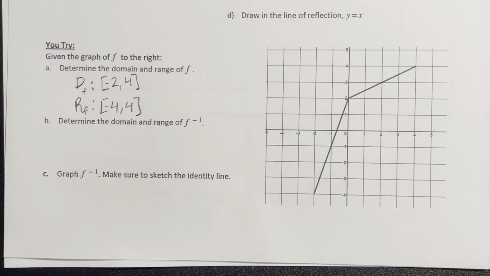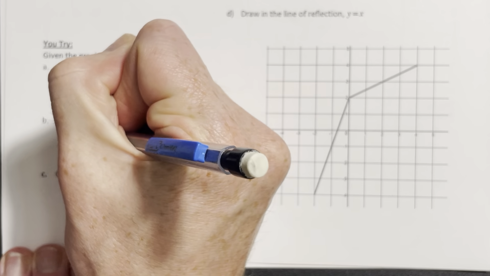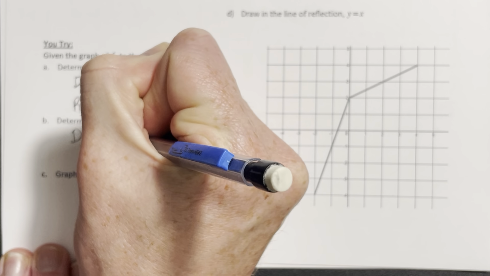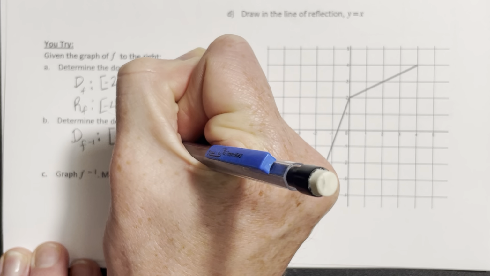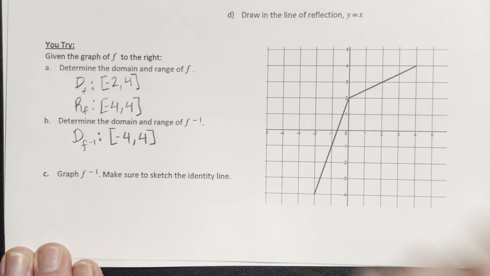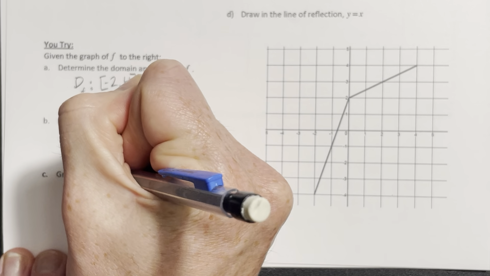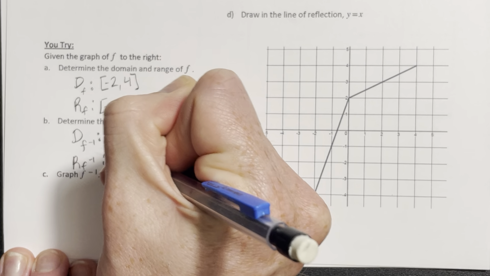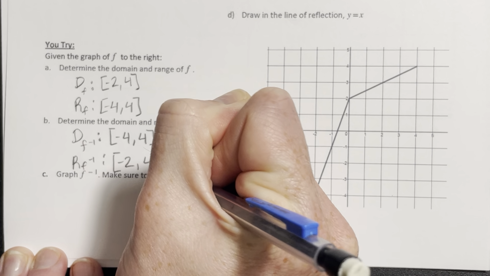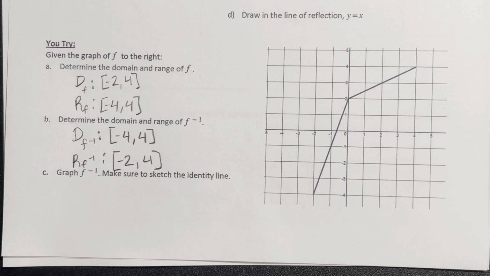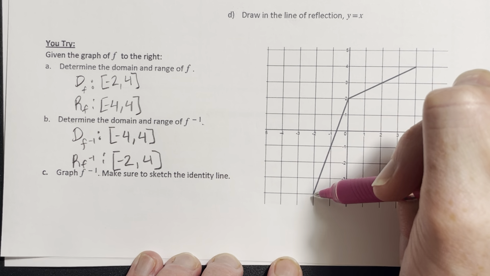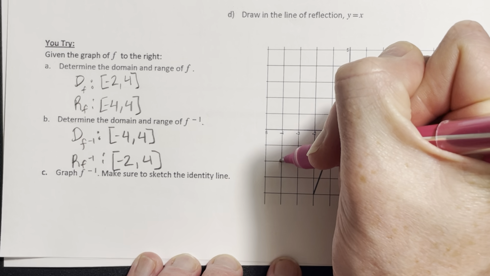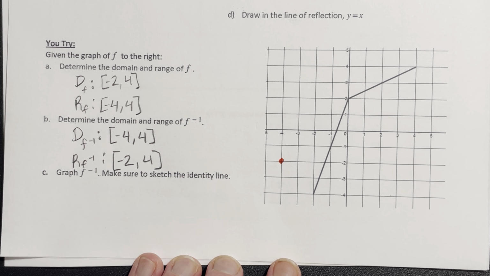From right there, we can figure out what the domain and range of the inverse are without even graphing. So the domain of the inverse should be the same as the range of f, and the range of the inverse should be the same as the domain of f. Lastly, we want to actually make a graph. So if I look at each coordinate and do the inverse, (-2, -4) has an inverse of (-4, -2).